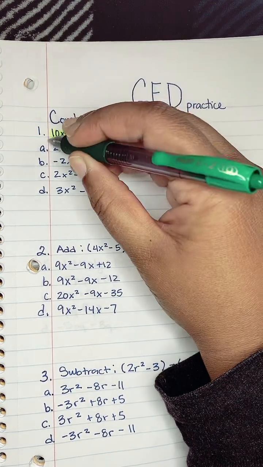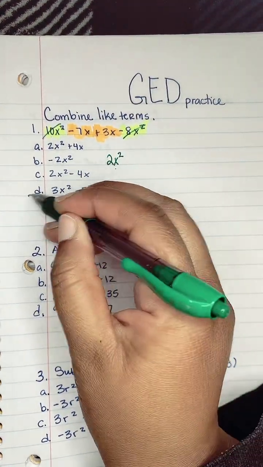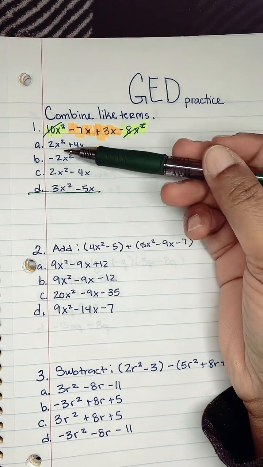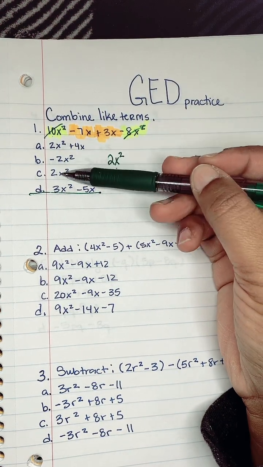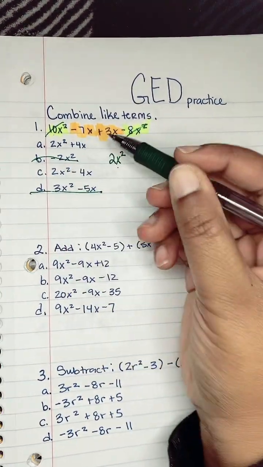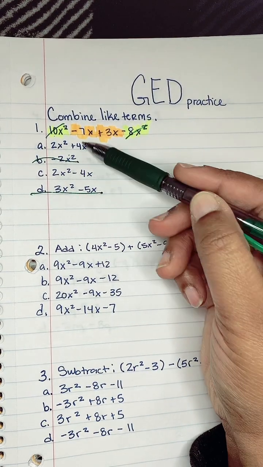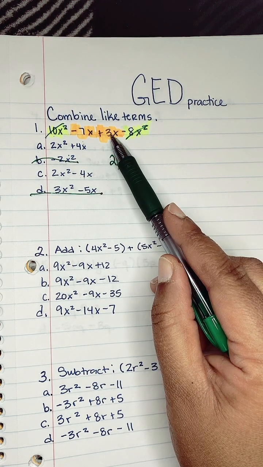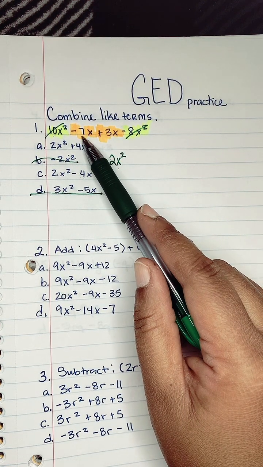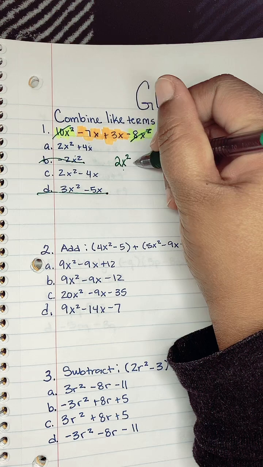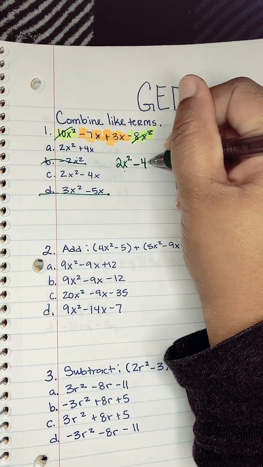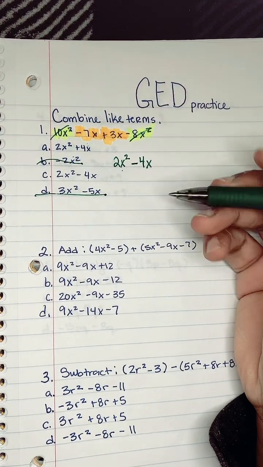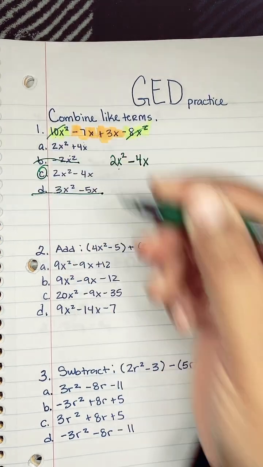Okay. So just by us knowing this, D is out. Now we have a better chance, right? And B is out. So now we have a 50-50 chance here. Well, negative 7 plus 3. If somebody owes you $7, they paid you 3, they still owe you 4x. And since it's a minus sign, C is our answer.